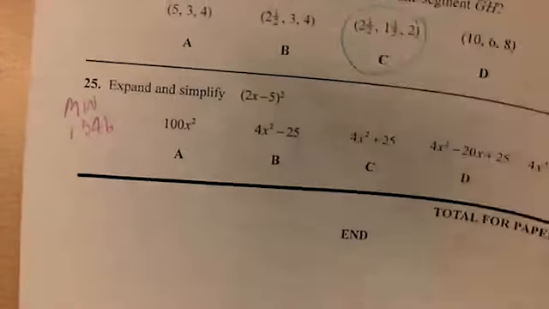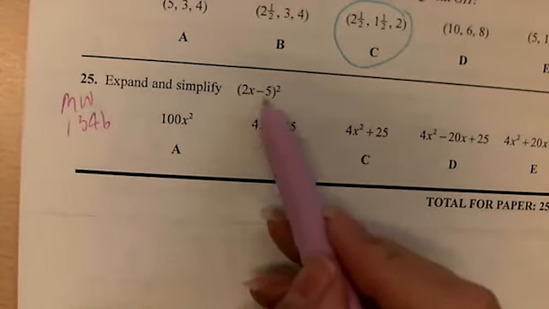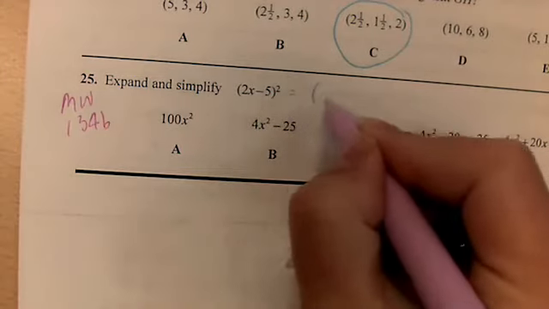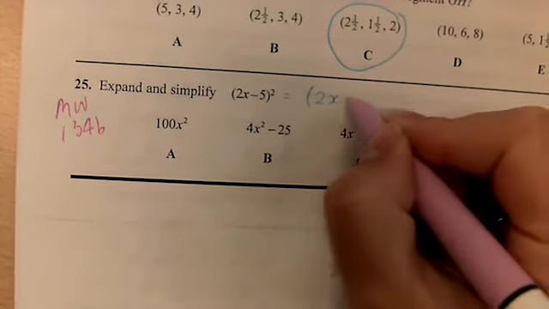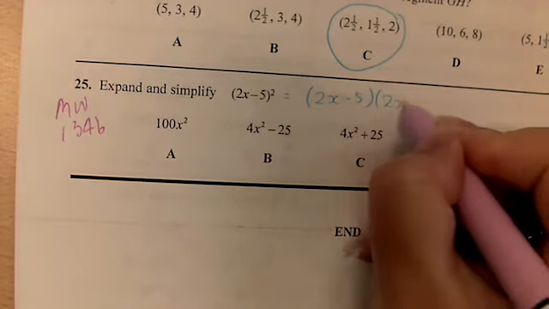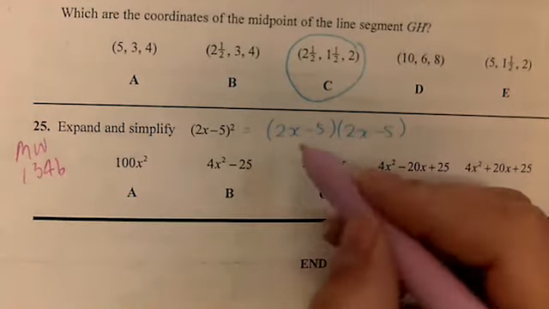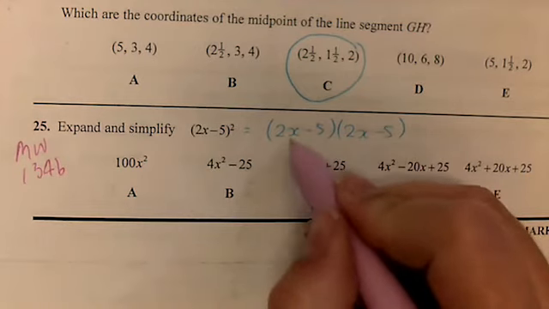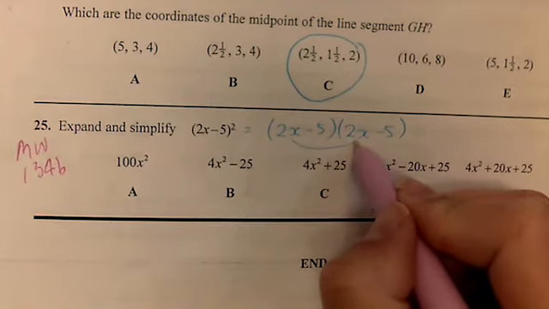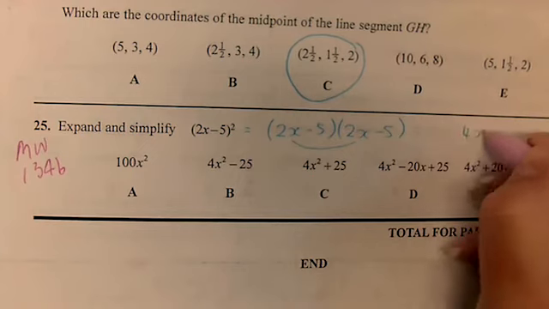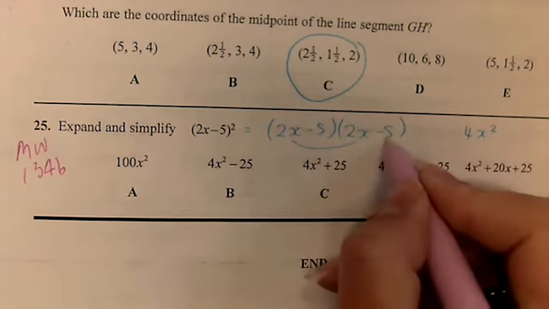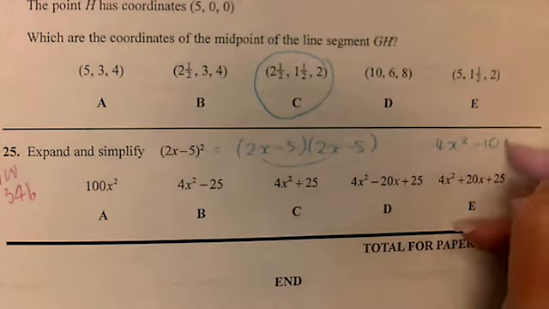And then our last question, we need to be really careful here that we're expanding a double bracket. So we've got 2x minus 5, 2x minus 5. Use whichever method you like. Let's do FOIL. So first, 2x times 2x is going to give me 4x squared. 2x times minus 5 is minus 10x.